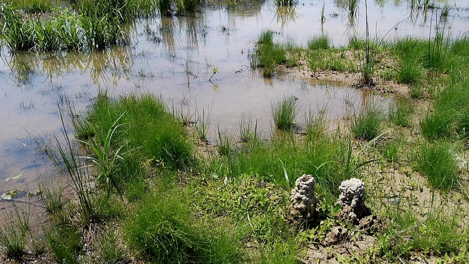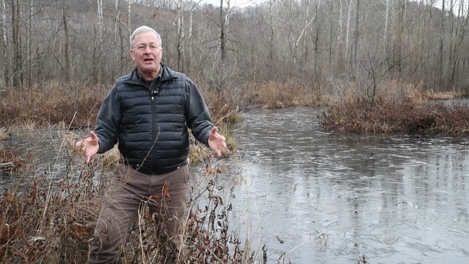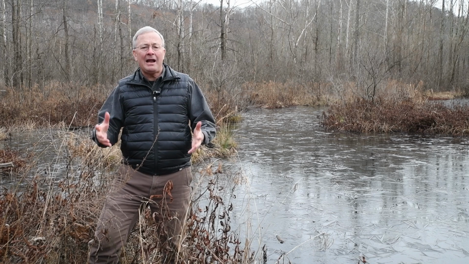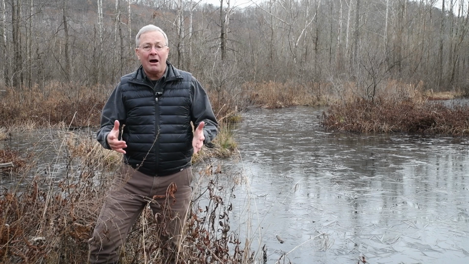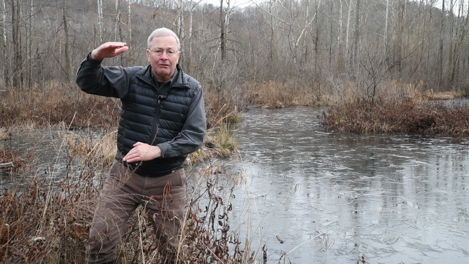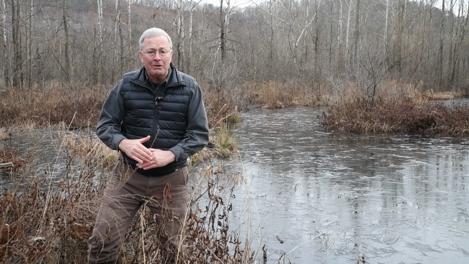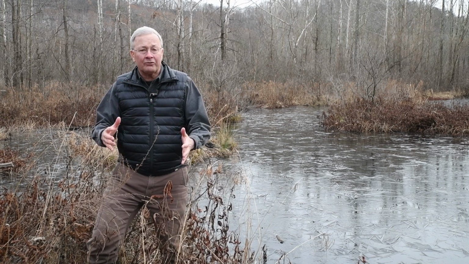Please stay with us on this video because now we're going to look at how you can build a wetland like this one here and base your groundwater dam on a thick layer of clay instead of bedrock. The technique works.